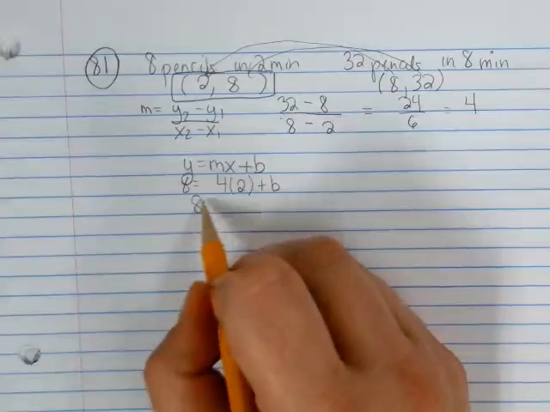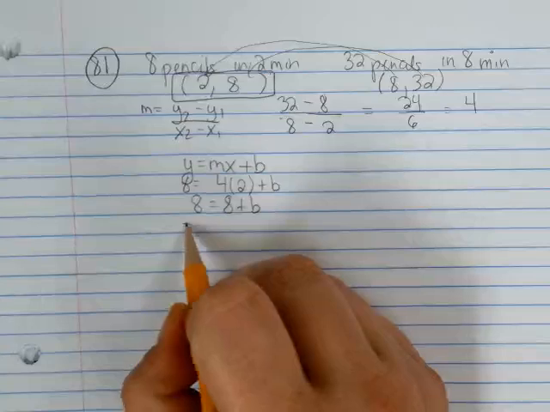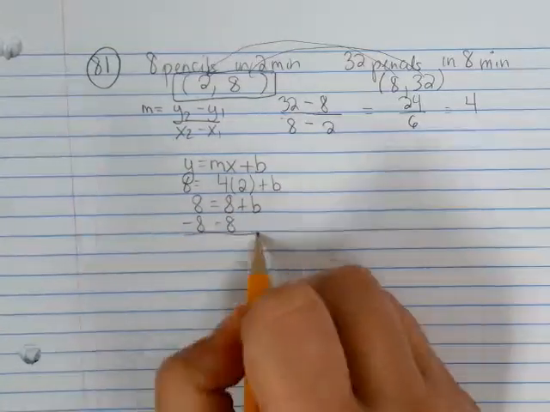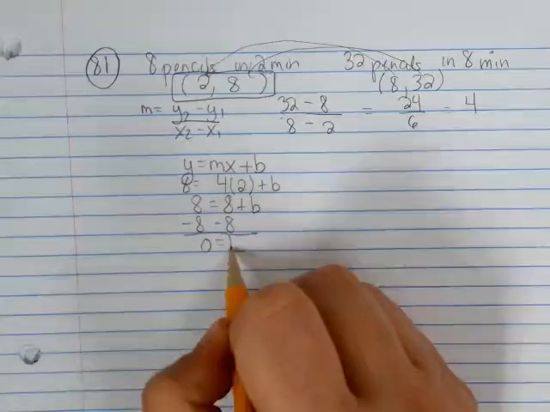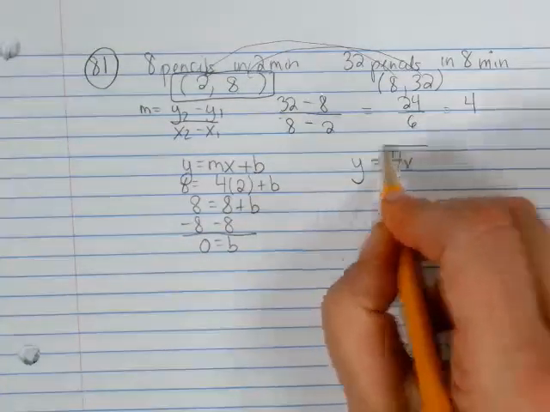So I can solve for b, the y-intercept. That gives me a little one-step equation. Using inverse operations, b is in fact 0. So the equation is y equals 4x.